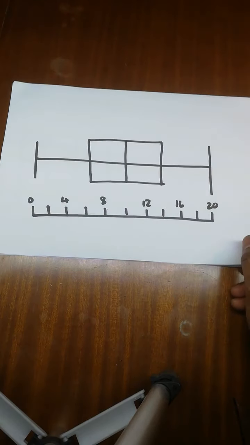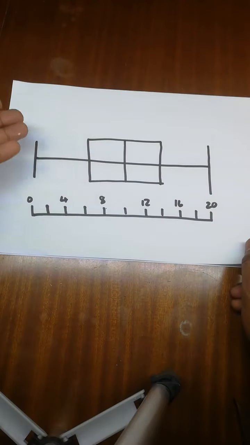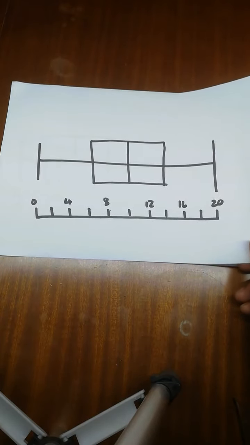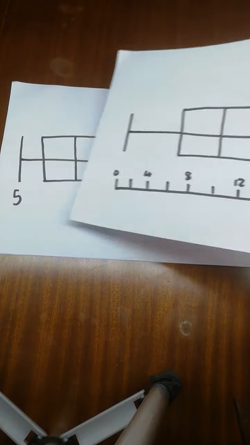But the box and whisker does not only tell us about the different points, it also gives us a little bit of a picture about the data itself. So let's have a look at that.